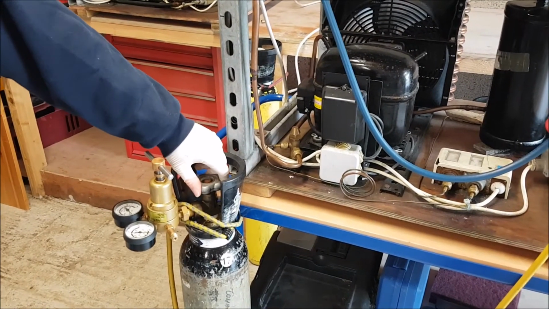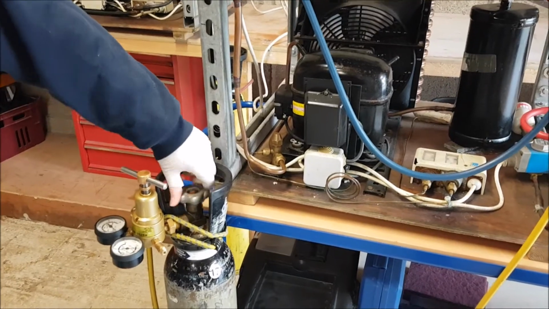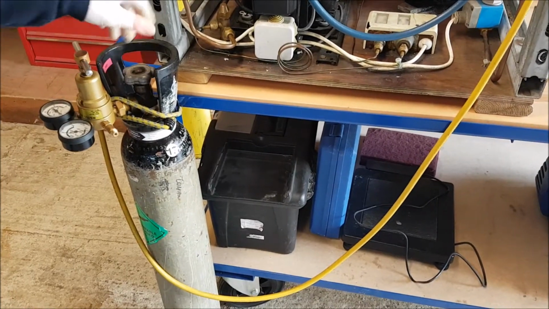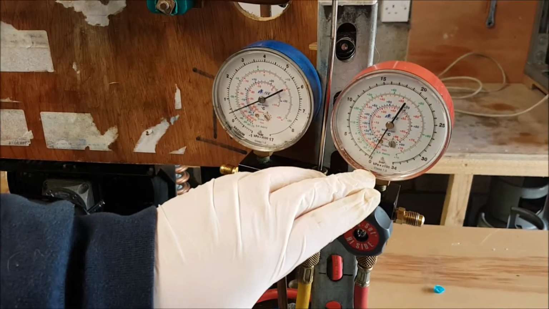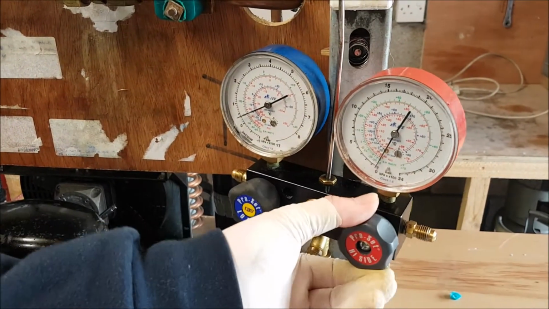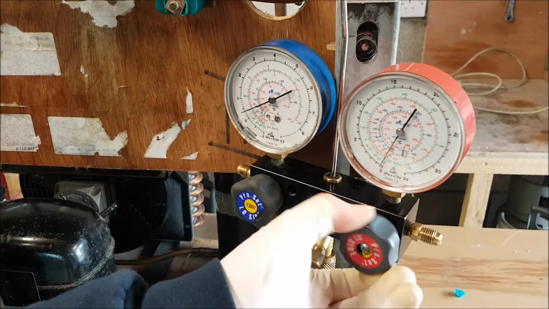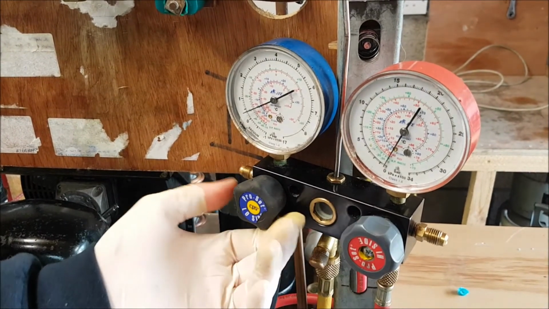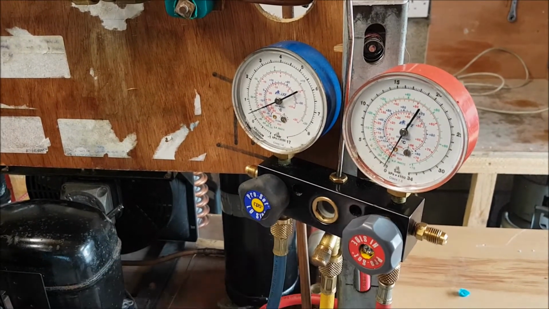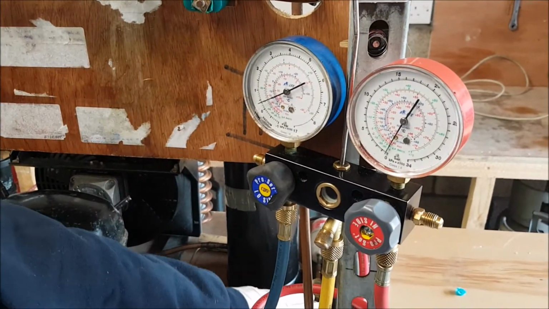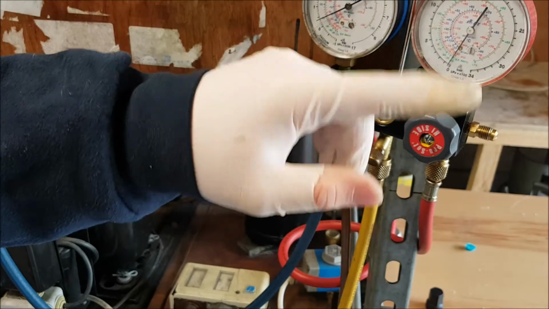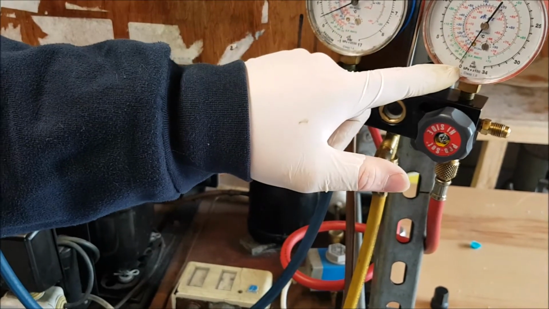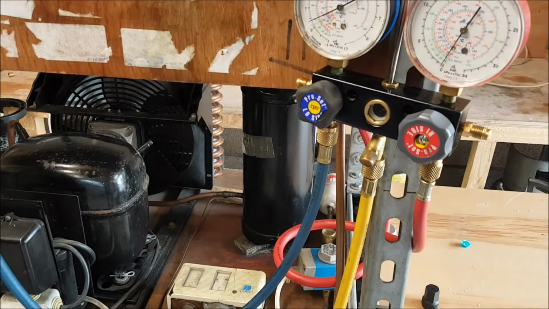So we open our bottle. It's now safe to do so. Okay, so we've now opened our bottle. What we want to do now is put the nitrogen through the high side, because this gauge here will take higher pressure than the low side. So I open the valve on my high side gauge manifold. This is staying closed, but just the high side manifold is staying open. I have my solenoid energized, so any nitrogen that comes into the high side of the system is going to come across to the low side of the system.